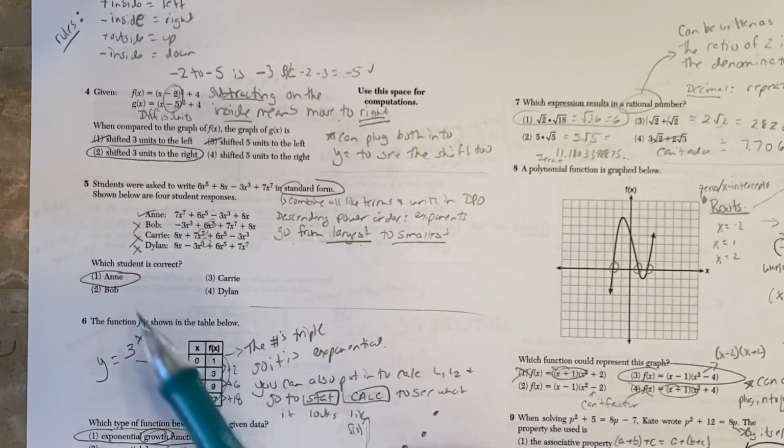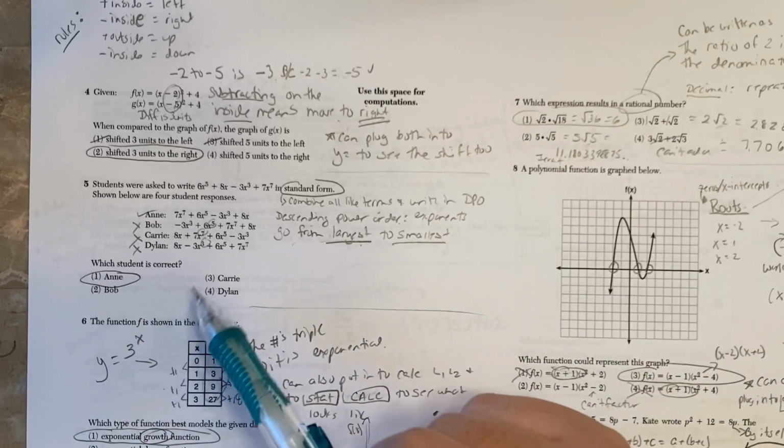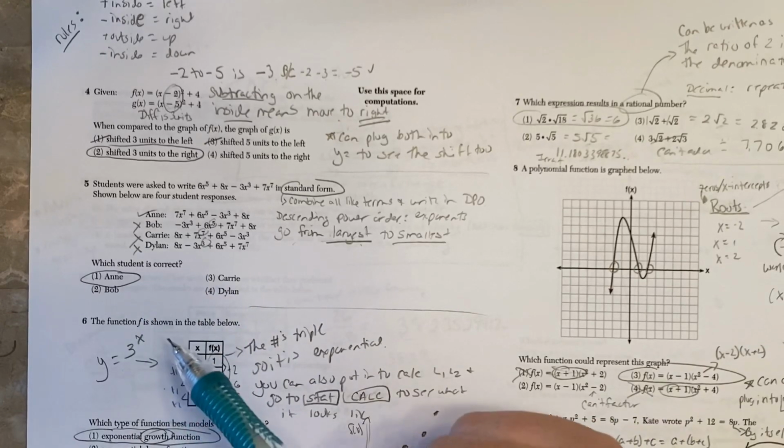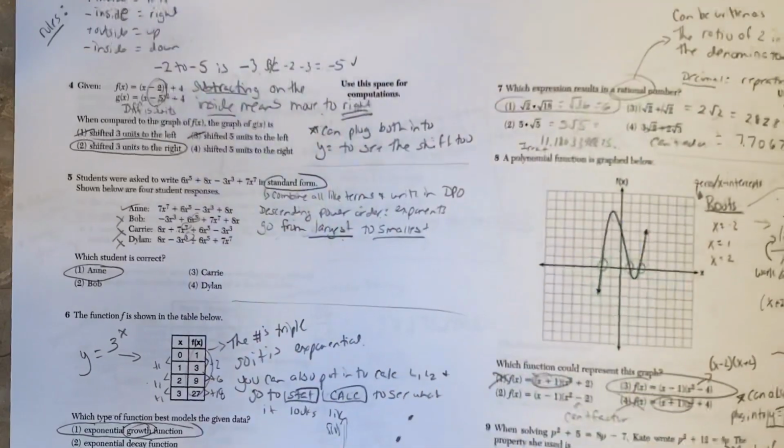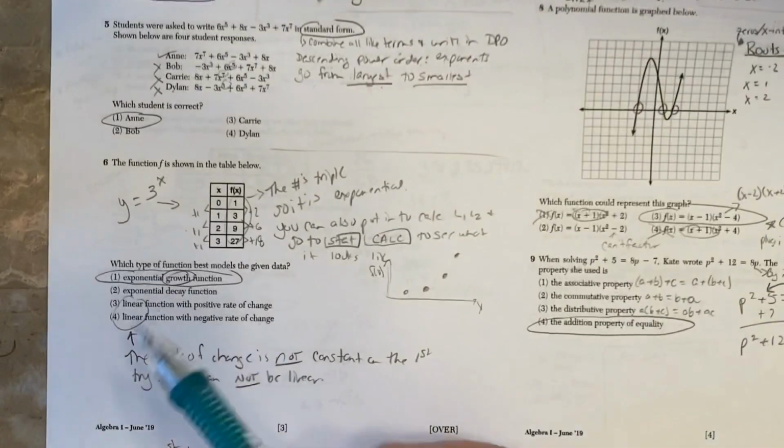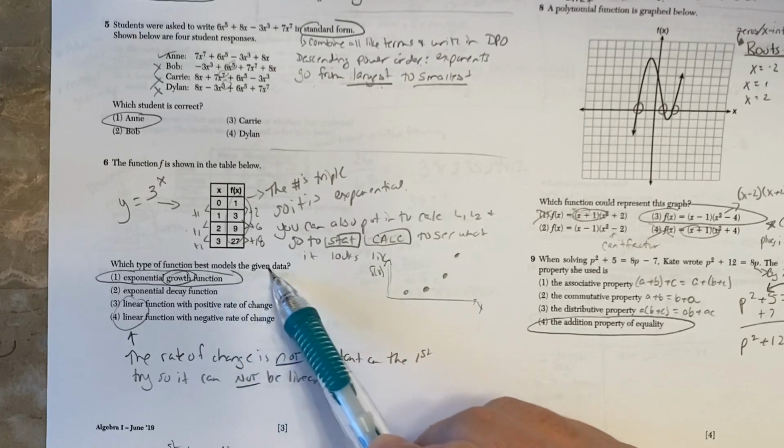So from largest to smallest. So who is correct? Anne is the only one that's correct. These are all not in descending power order. So number 5 is 1. All right, number 6, the function f is shown on the table. What type of function best models the given data?